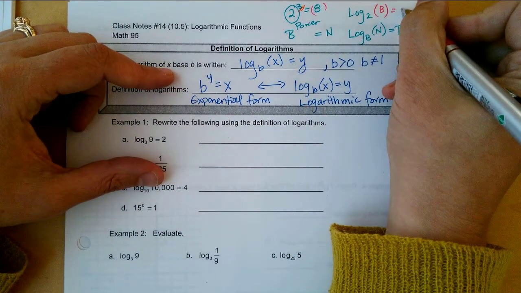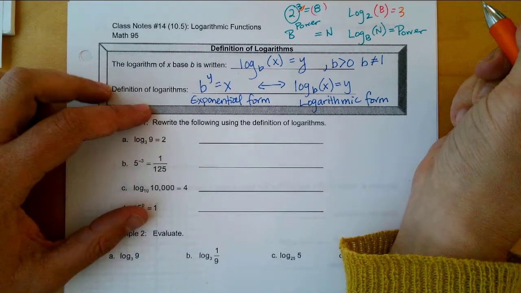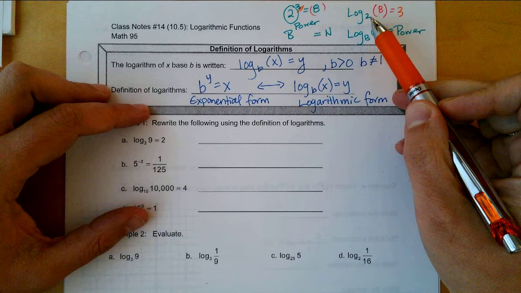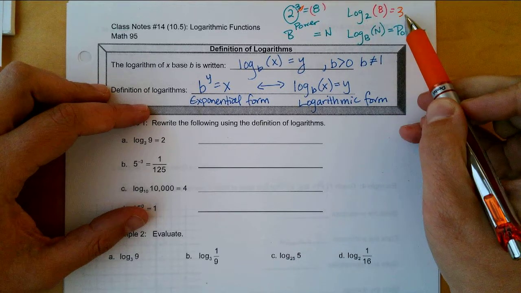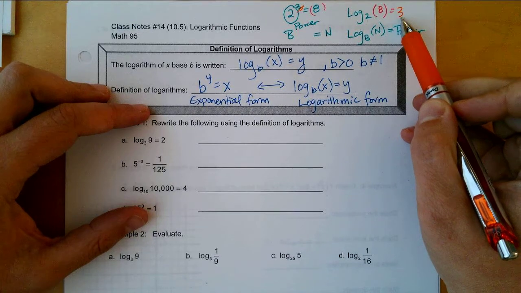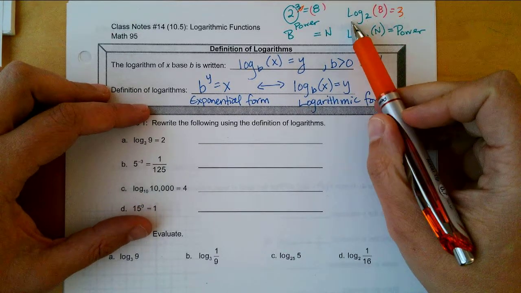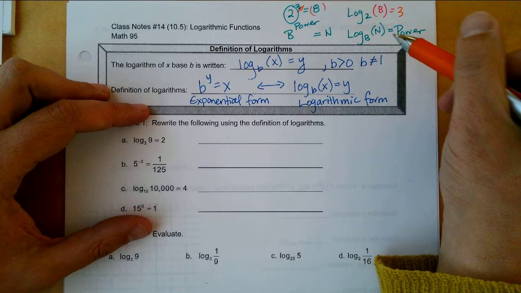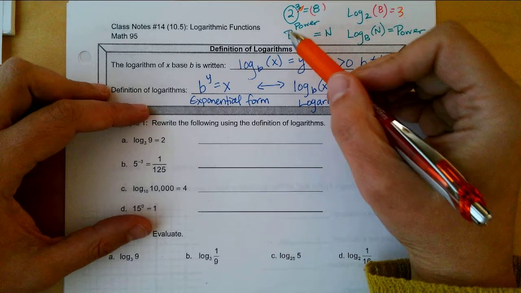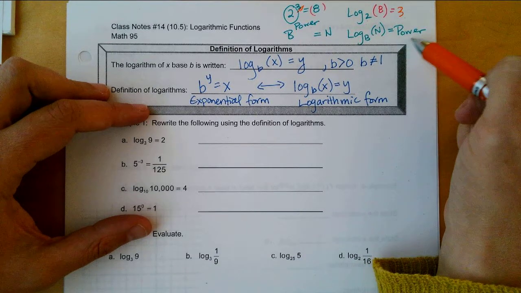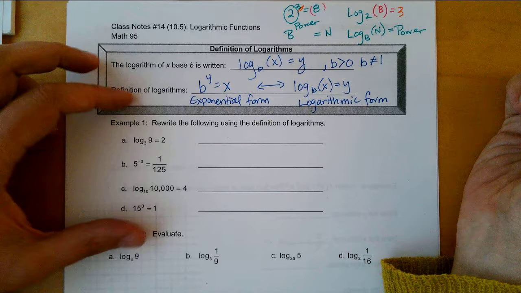And the power in this case is 3. So the logarithm asks the question, 2 to the what power gives me 8? And that answer is 3, right? So when you see this log base 2 of 8, you could start to fill in what you know. You know the base is 2. You know the answer is 8. And then you're looking for that exponent.